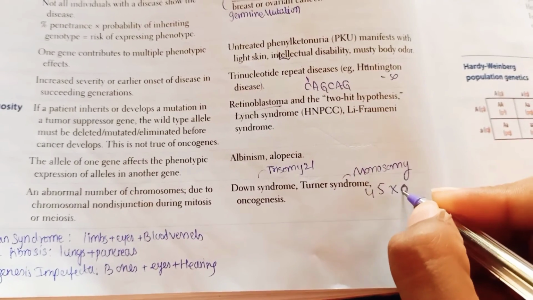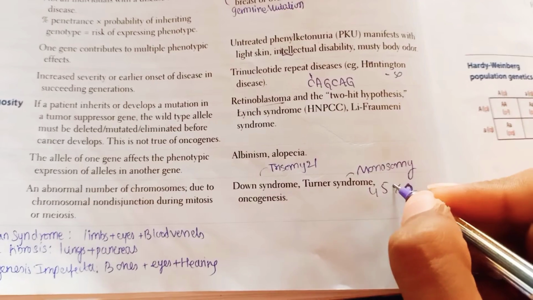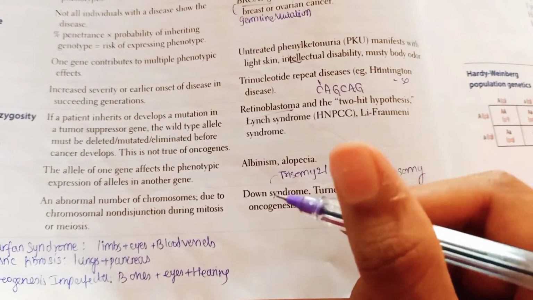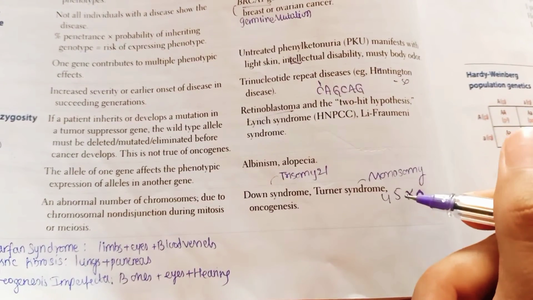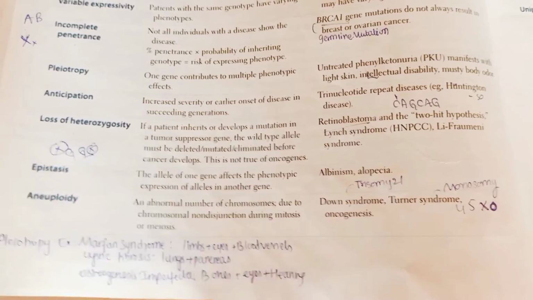Here 0 represents there is no one more X. Actually, a female should have 2 X, but in Turner syndrome she has only 1 X, that is monosomy. So either there may be an extra chromosome, like in Down syndrome, or there may be one less, like in Turner syndrome. This is an example of aneuploidy.